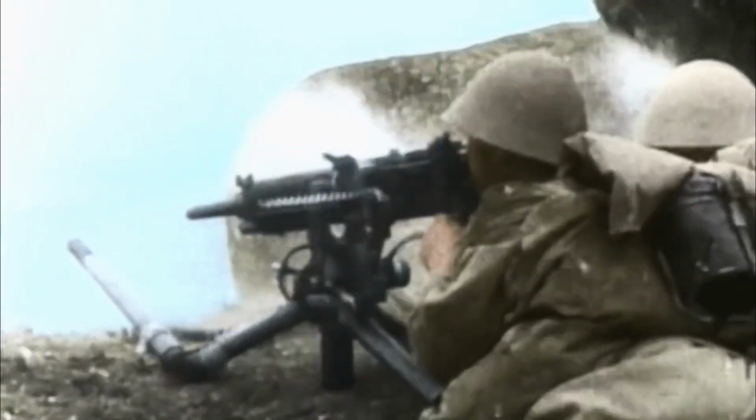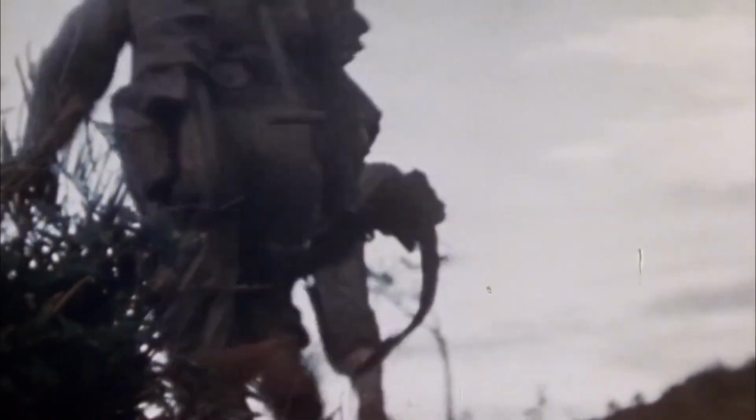With the Japanese attack on Pearl Harbor in late 1941, the United States officially entered the war. It wasn't long before US soldiers arrived on Australian soil, to be better geographically oriented to the fighting.